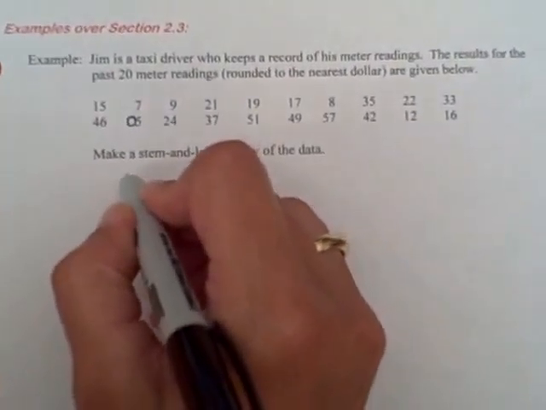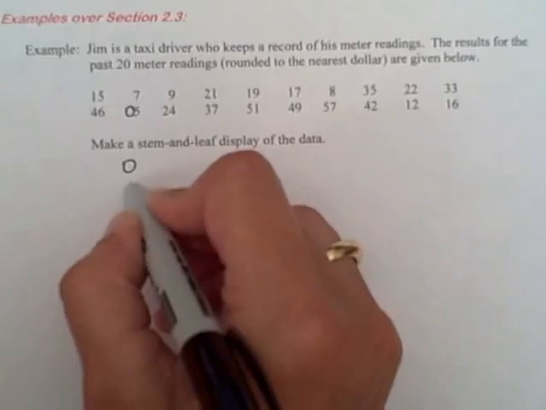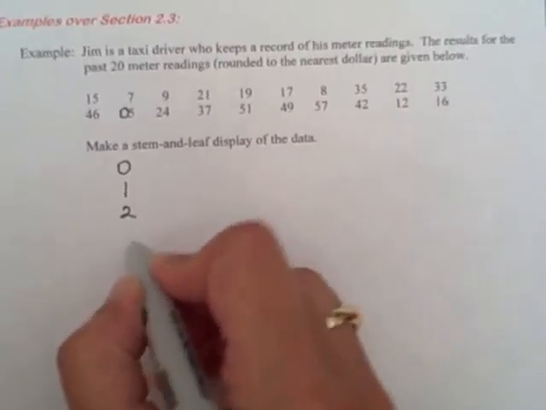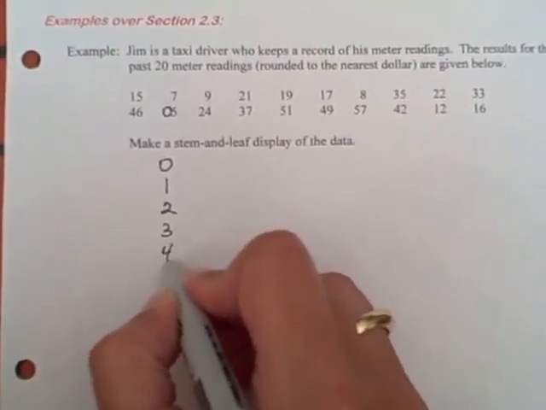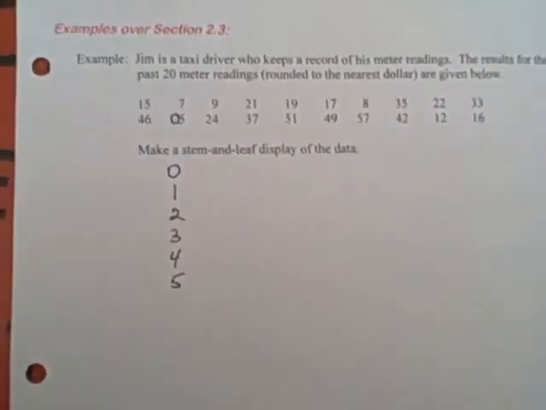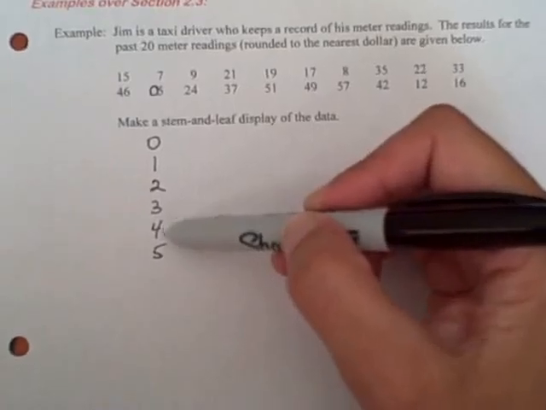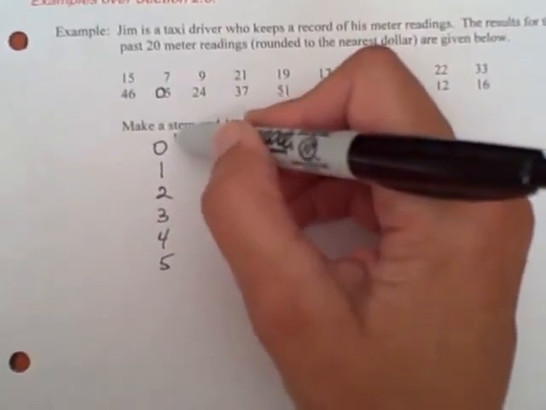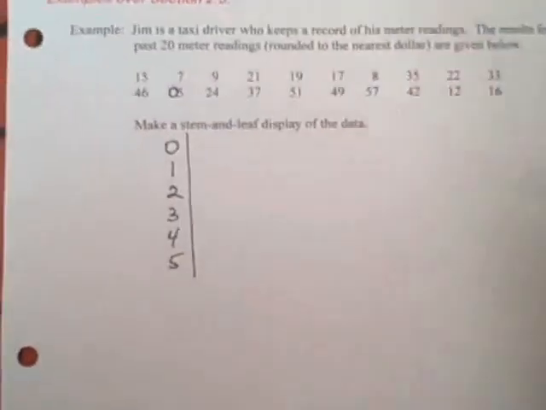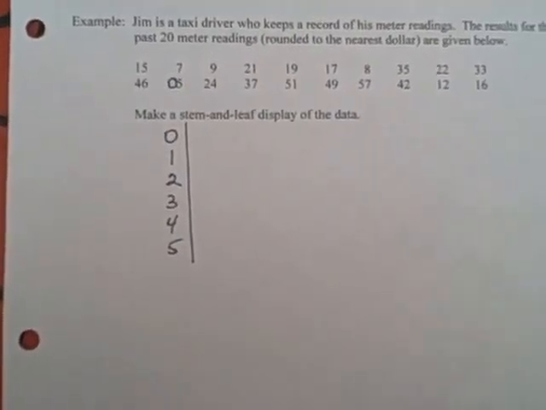So what I'm going to do is make a vertical listing and go 0, 1, 2, 3, 4, 5. This is going to be our stem. Single digits, 10s, 20s, 30s, 40s, and 50s. Now, to show that's our stem, we'll draw a vertical line right next to them.